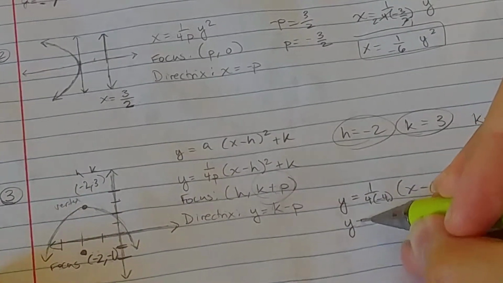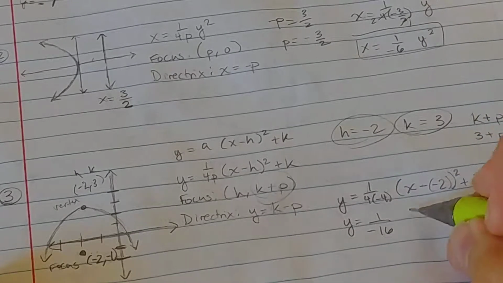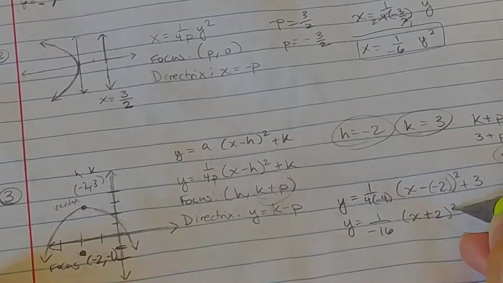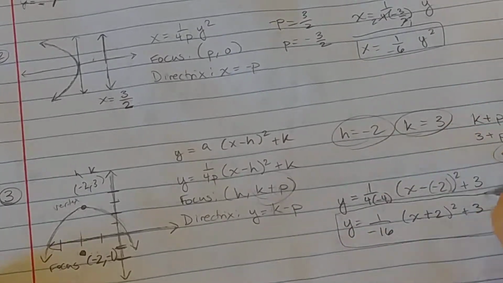Then simplify: 4 times negative 4 is negative 16, so y equals 1 over negative 16 times the quantity of x plus 2 squared plus 3. Finished.